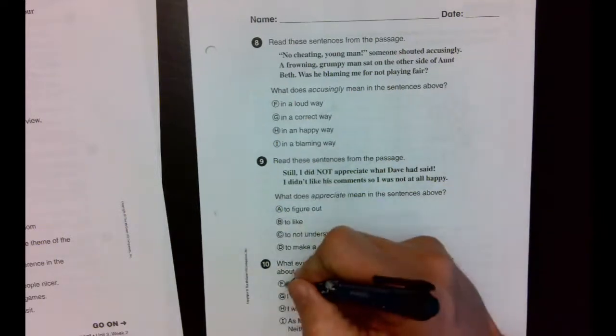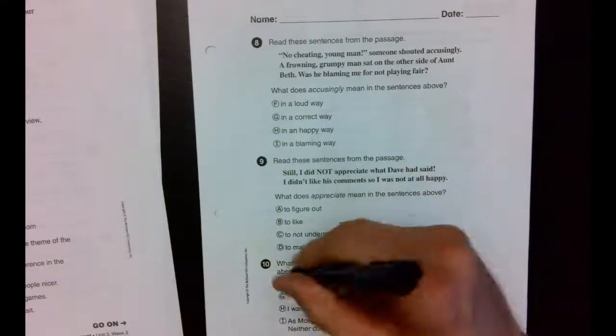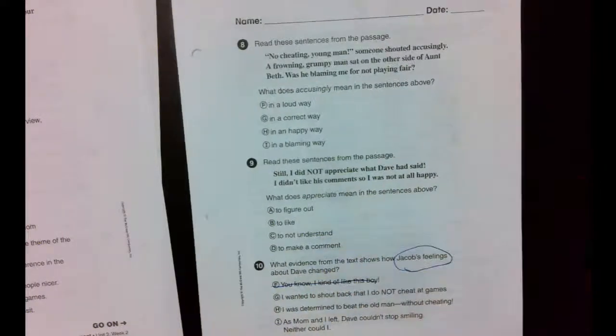And number 10. What evidence from the text shows how Jacob's feelings about Dave changed? You know, I kind of like this boy. I want to shout back that I did not cheat. I was determined to beat this old man without cheating. As Mom and I left, Dave couldn't stop smiling. Neither could I. Now both F and I sounded pretty good, but this would be how Dave feels. So that one's out. We're trying to figure out how Jacob, the main character, feels.